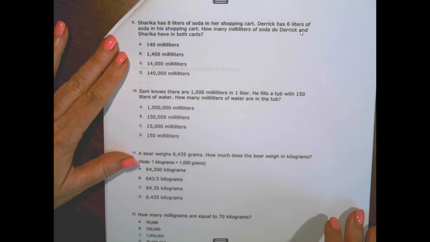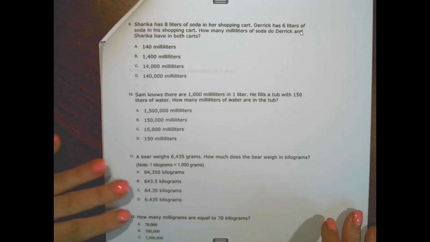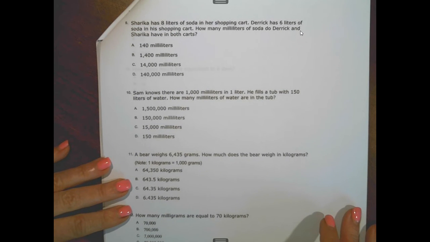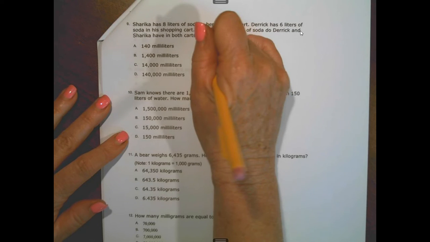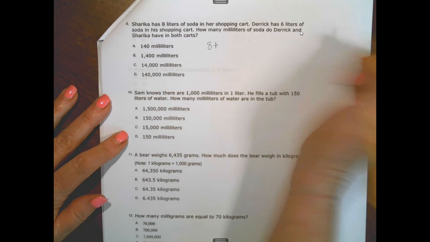All right, let's go to number 9. We're moving right along. Sharika has 8 liters of soda in her shopping cart. Derek has 6 liters of soda in his shopping cart. How many milliliters of soda do Derek and Sharika have in both carts? All right, so I see that one has 8 liters. The other has 6 liters.